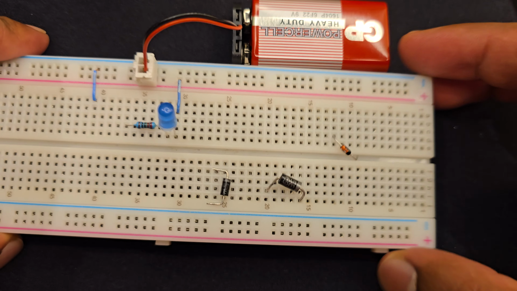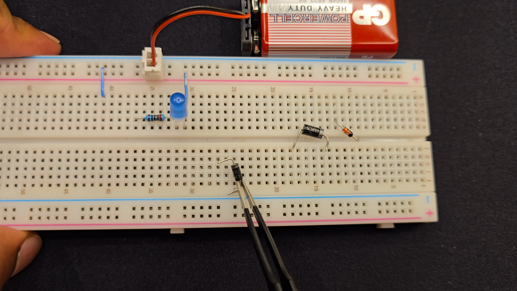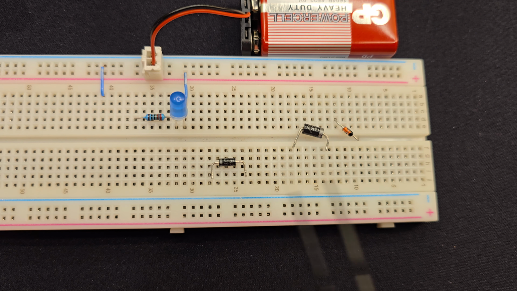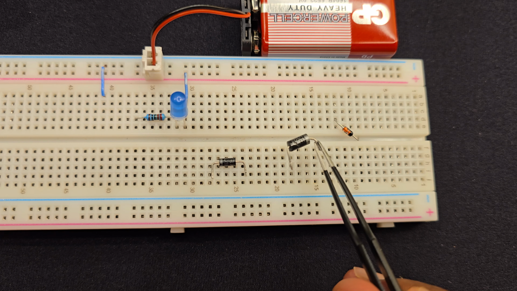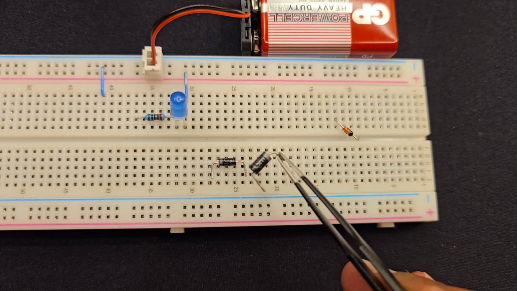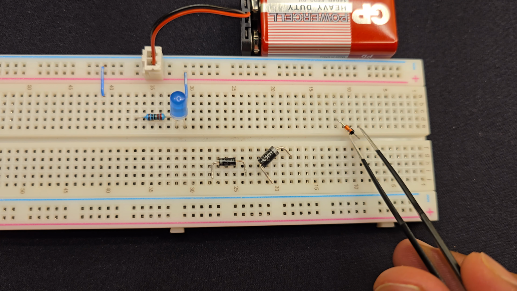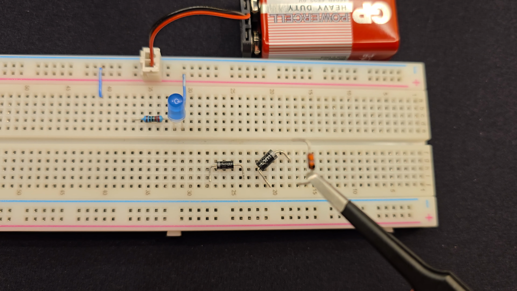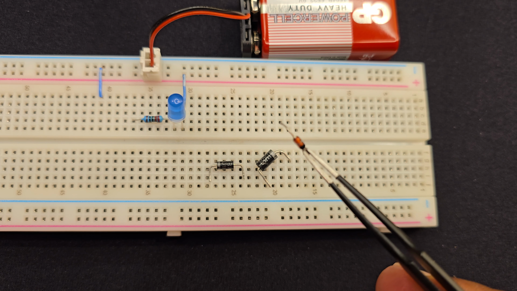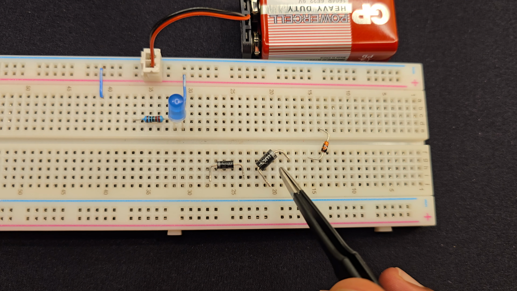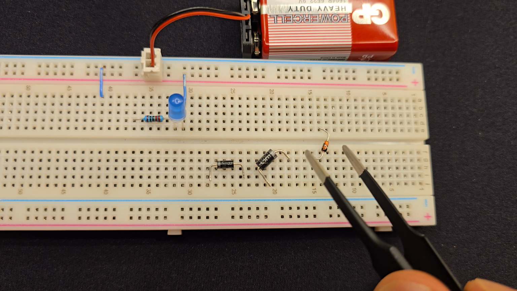So this one is a regular diode, 1N4007, a regular silicon diode, and this one is a Schottky diode, SB245. That's a Schottky diode, and I have a Zener diode. I think this is a Z27B or something. That's the number. So I have a regular diode, a Schottky diode, and a Zener diode.